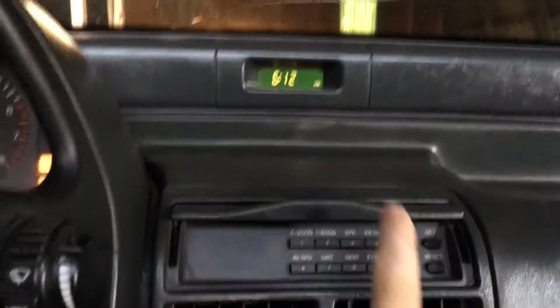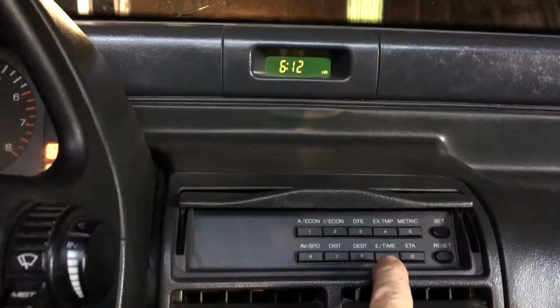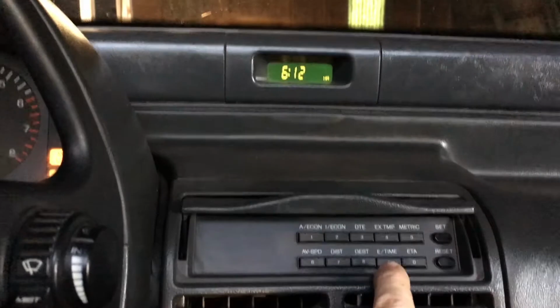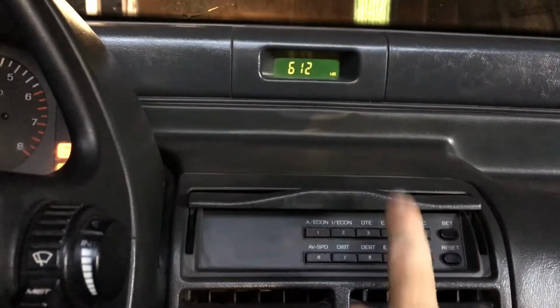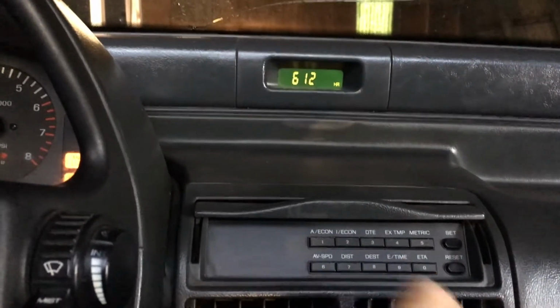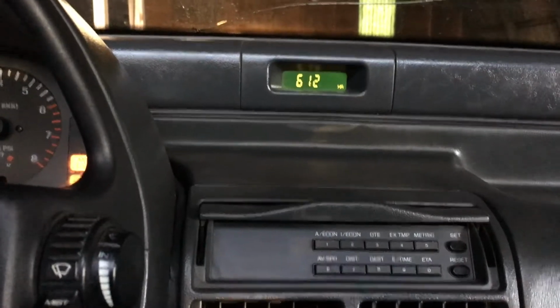And then the E time is the elapsed time. If you press this, how long have you been traveling for? It's essentially a timer. So if you reset the timer back to 0, it will just essentially start counting the time. So how long have you been driving?